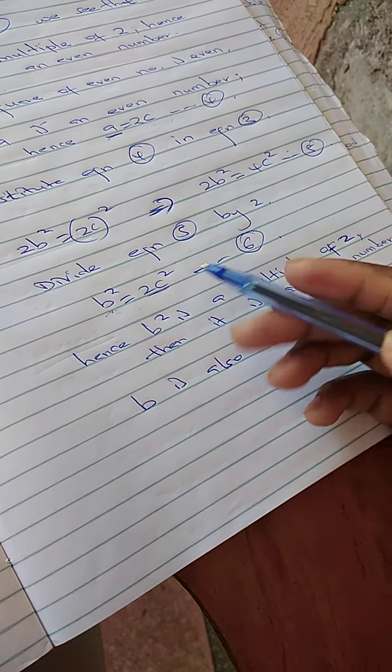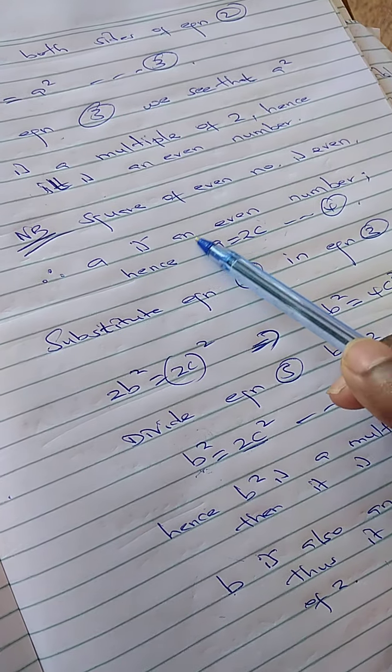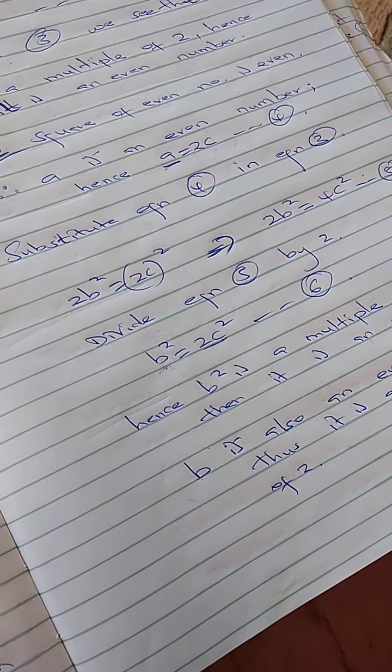Therefore, our b, the denominator, is also an even number. Now, if it is an even number, it is a multiple of 2. So we have come to see that the denominator, which is b, is a multiple of 2, and the numerator, which is a, is also a multiple of 2. Therefore, they have a common factor, which is 2.